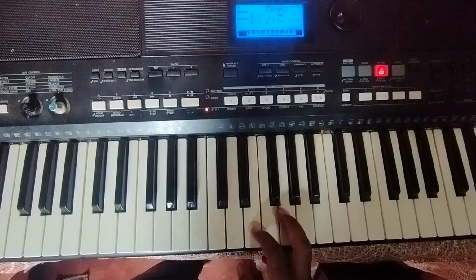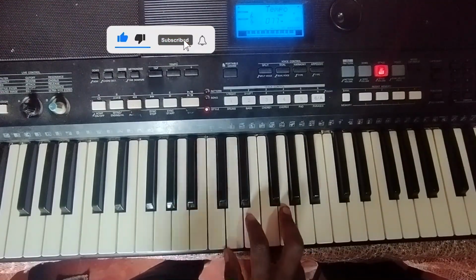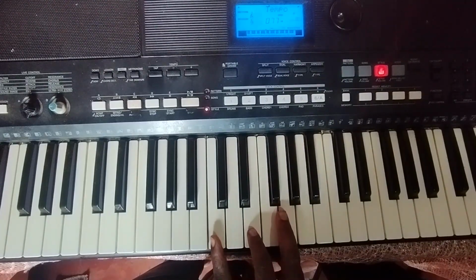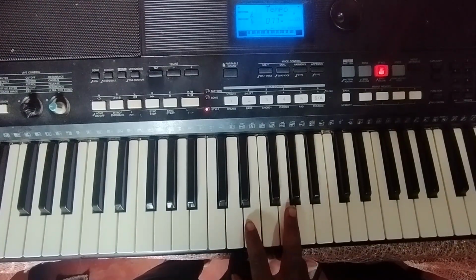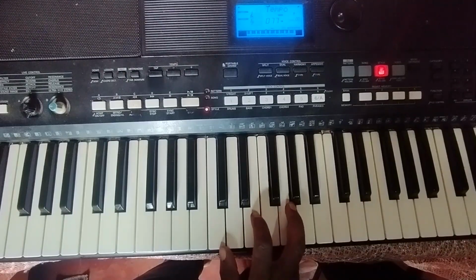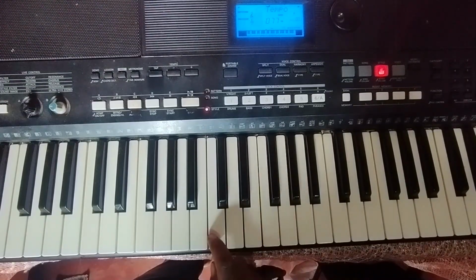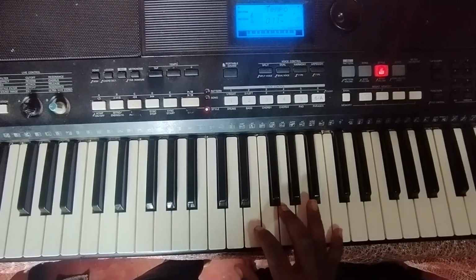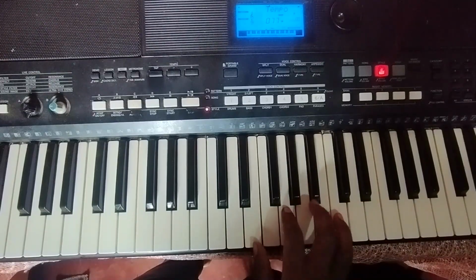So when talking about inversions, inversion ni chord iko inverted. Because unajua in chord kuna kuanga na the first ama root note, then kuna the third and the fifth. So inversion is very simple. So ukicheza root, third, fifth. So inversion ya kwanza hautaanza na the root, utaanza na third, uende fifth, and then umalizie na root note ama the first note in a chord.